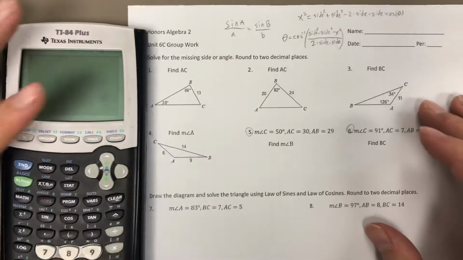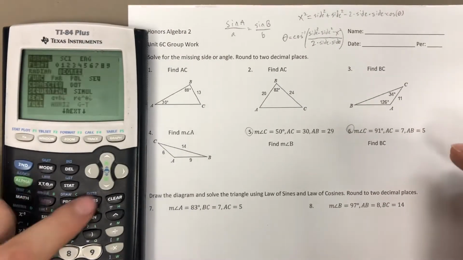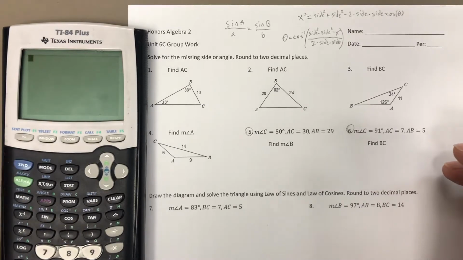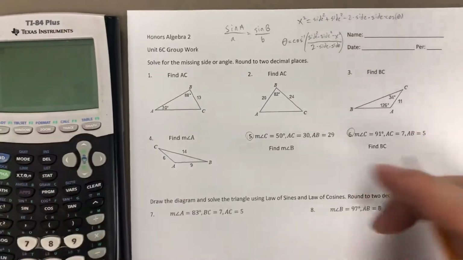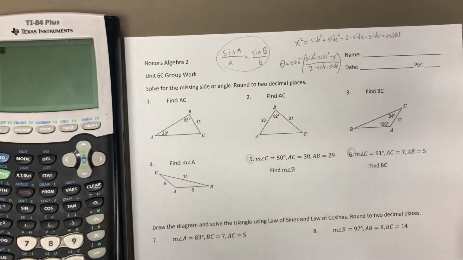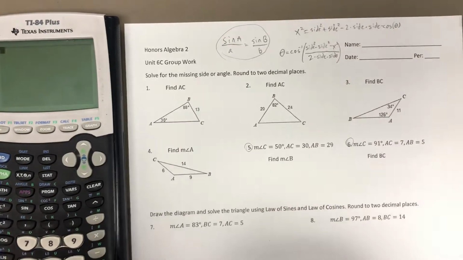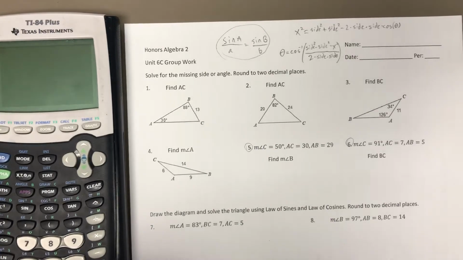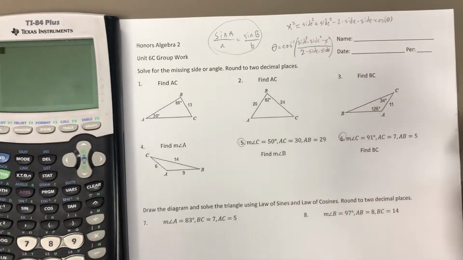We need to have a calculator and make sure that it's in degree mode. So just check the mode, it should be in degree mode. Okay, and when you want to do law of sines, remember that you need a side and angle pairing that is across from one another. If you don't have that, chances are you either need to find some more information or use the law of cosines.